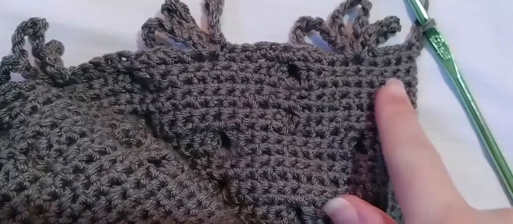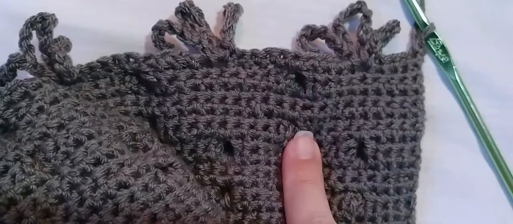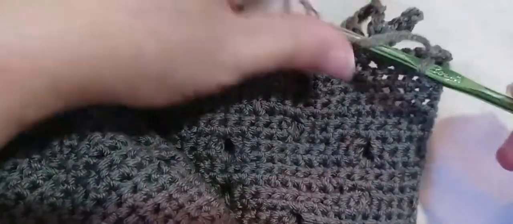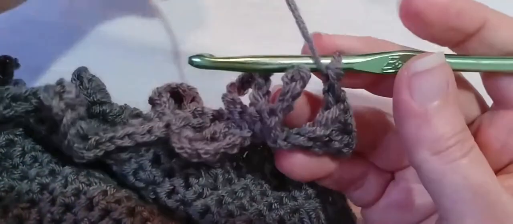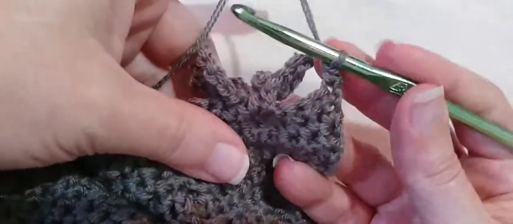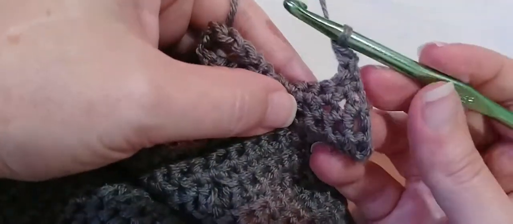Okay, and now we're on the back of the work for row number 20. And we already have our first single crochet, and we need 4 altogether.